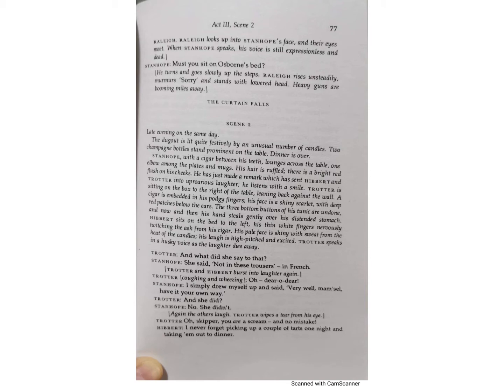And you can see we've got another block of stage directions, and these are always worth looking at very carefully because it's Sheriff's instructions to the director in terms of how Sheriff envisaged the scene. So you get a lot of your dramatic effect information from looking at stage directions. Now straight away we can see that it's the same day, and this is the day that Osborne has been killed. This is the day the raid has taken place.